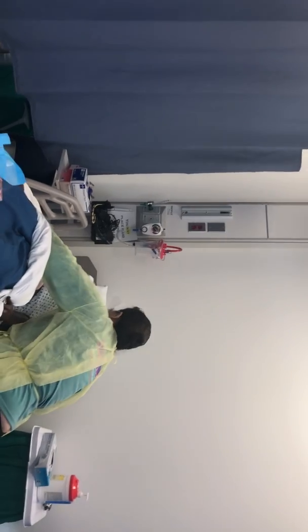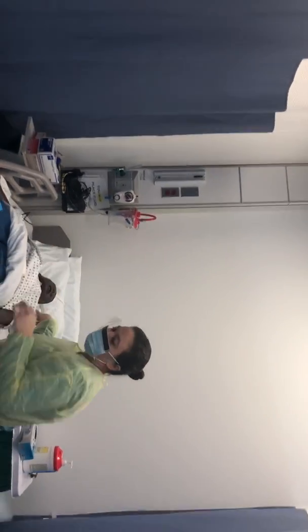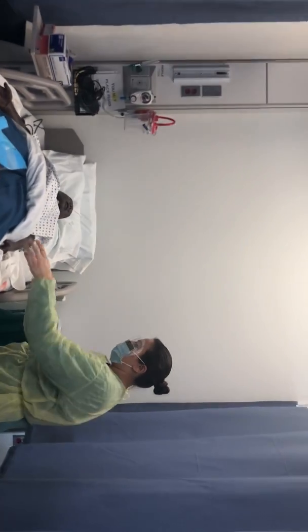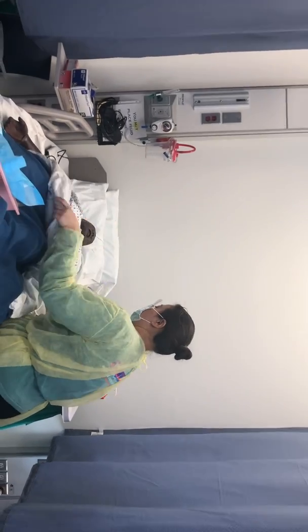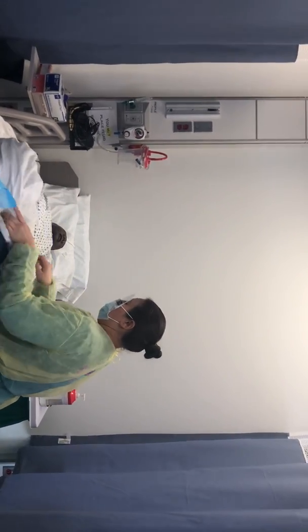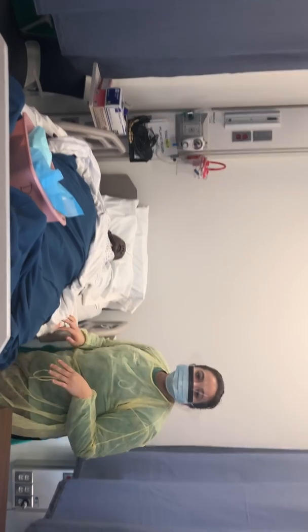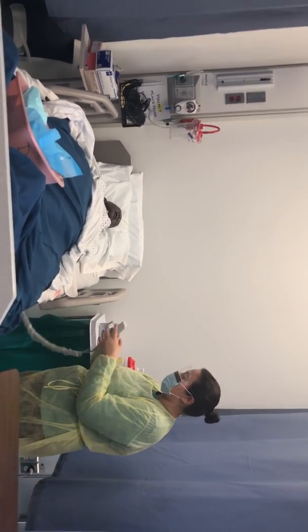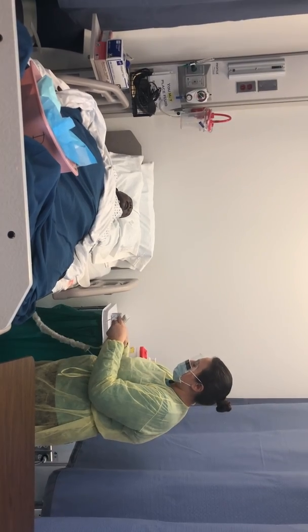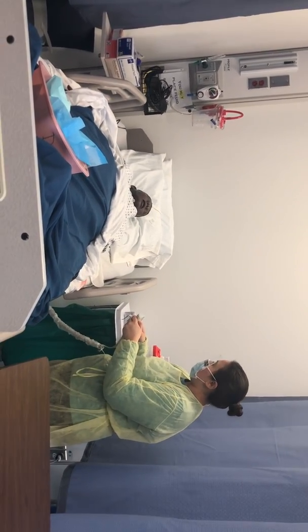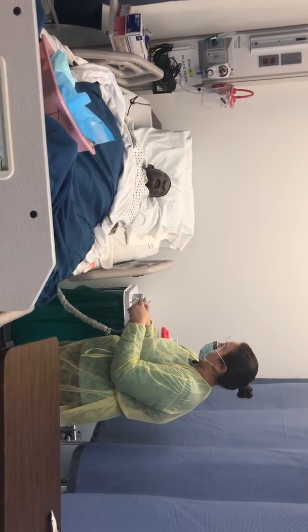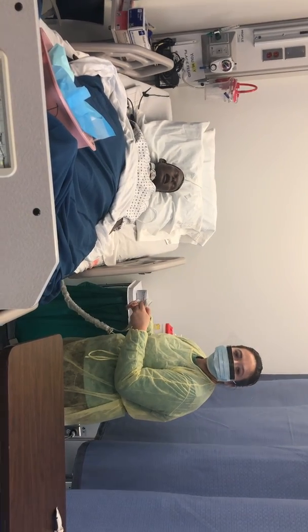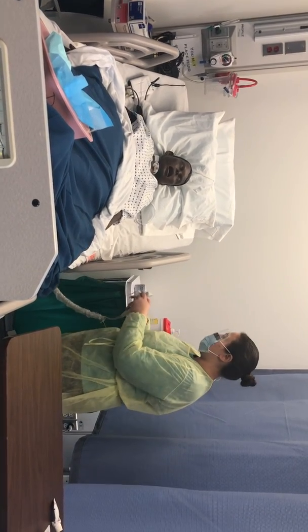So I'd have them lay back down, and I put them back in a comfortable position. I cover them back up, put their gown down. If their gown was dirty, I would make sure to clean it, change, have a new one put in place. I'd make sure to put them back in at least a semi-Fowler's position unless contraindicated.